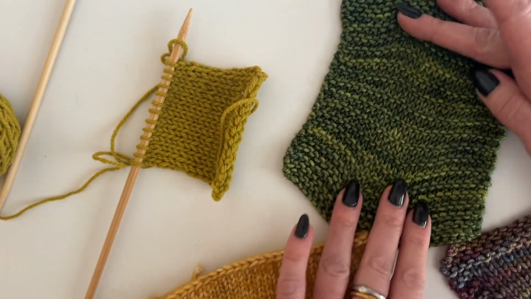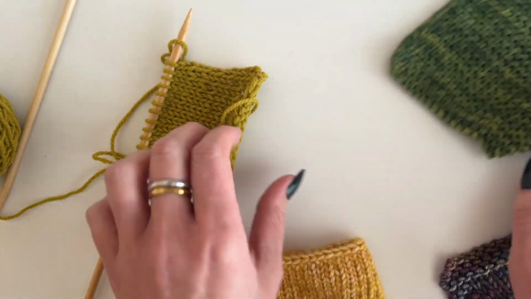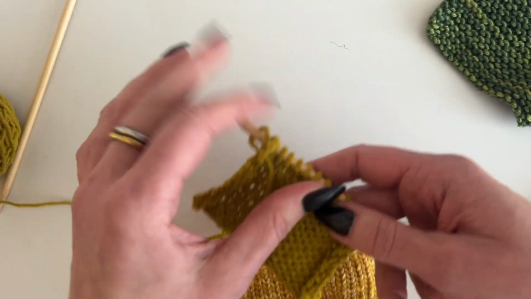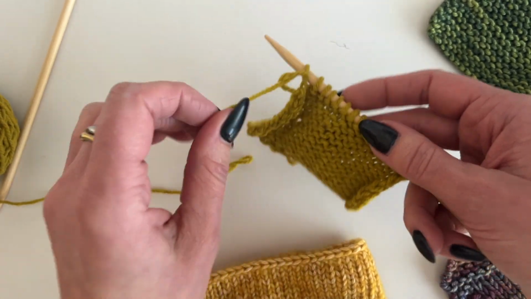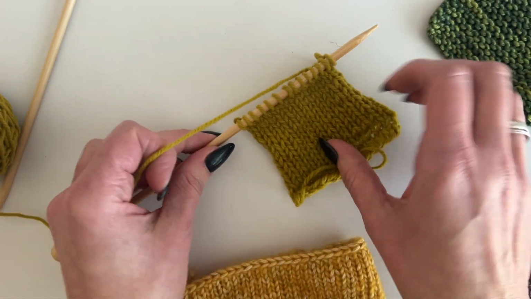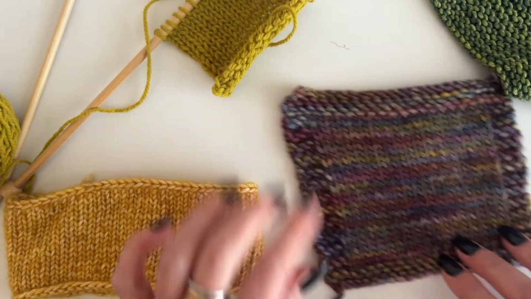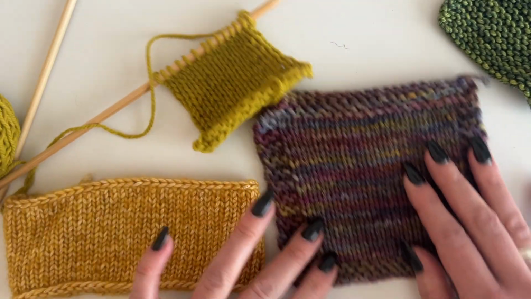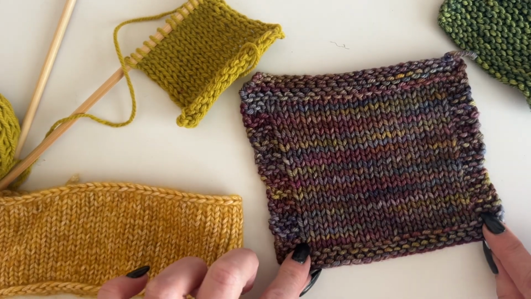Stockinette, well, here's stockinette versus garter stitch. Garter stitch is the same on both sides. Stockinette is not because we work different stitches depending on which side is facing outwards. Okay, so hopefully that kind of covers stockinette in a nutshell. And don't worry about the curls. You can always block or consider adding little garter stitch borders.